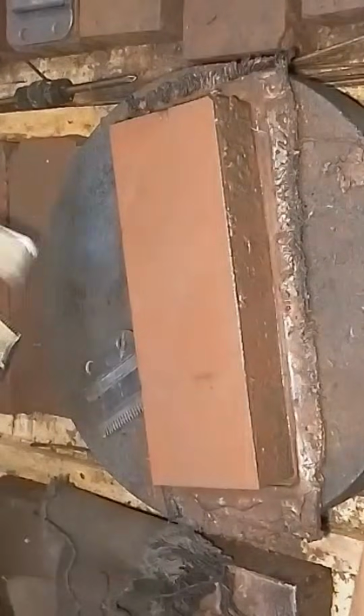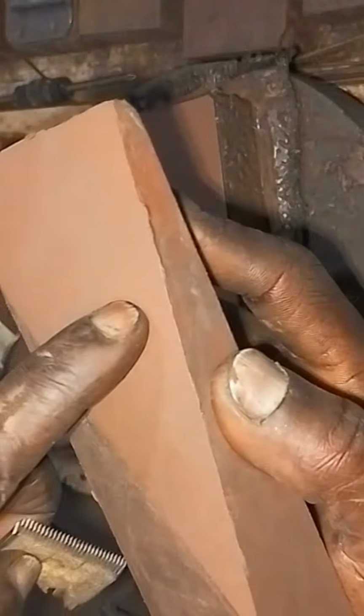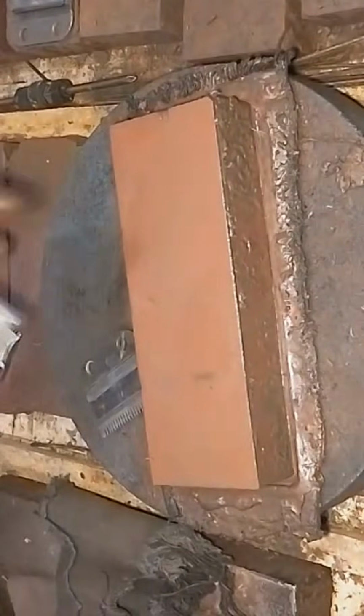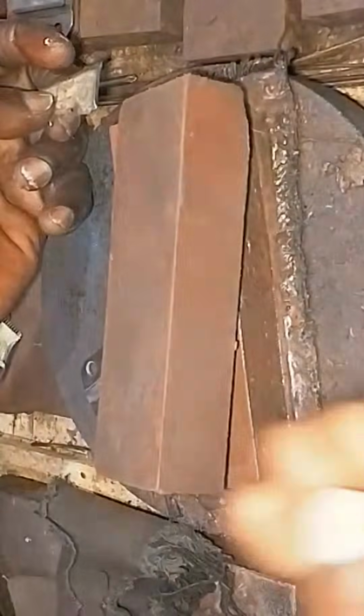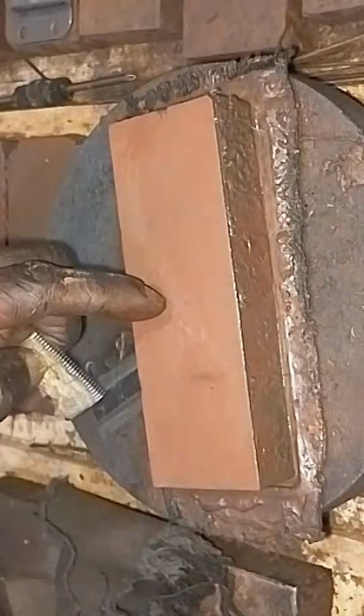Watch. Look at the surface of this one now. What are you saying? It has covered up the oil. Oil is not here. Little oil is here, about 5% oil is here. 95% oil is on the surface. Now depreciated particles of this one mix up with the oil and now form a plate or coating on the surface of this one.